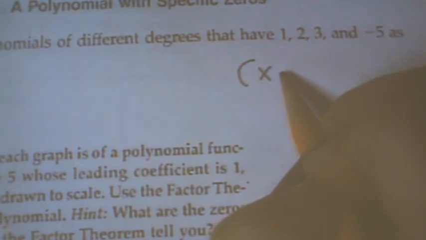And we're going to talk about the max and mins, the left and right behavior, in section 4.3. But today this is easy. All I want you to do is name a polynomial that has a zero at 1, 2, 3, and -5. Can you give me that polynomial? X minus 3. Did you say x minus 3? Yeah.